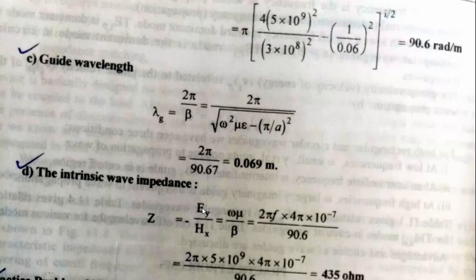Whenever you take E and H for calculating the impedance, this formula differs from the uniform plane wave and wave propagation case, but in the waveguide there will be somewhat of a difference. So Z is equal to the ratio E by H, which we know very well is also the intrinsic E by H.